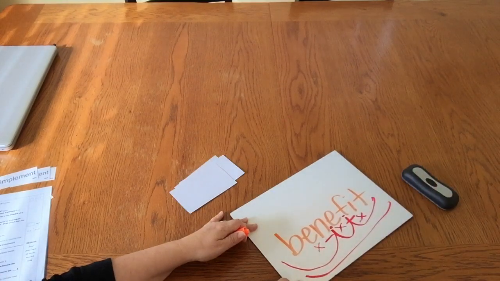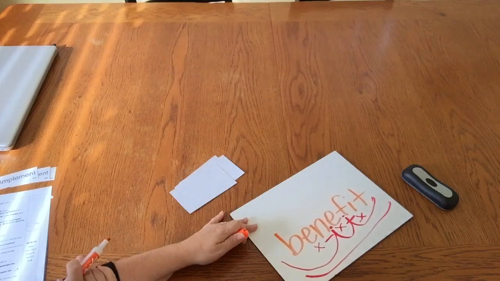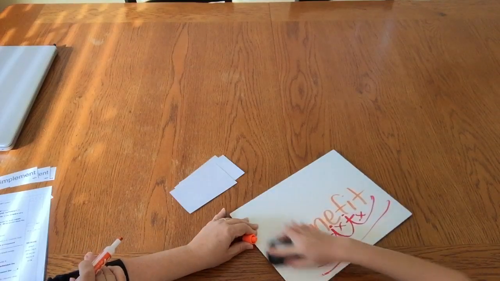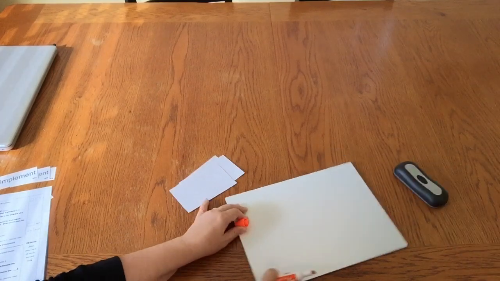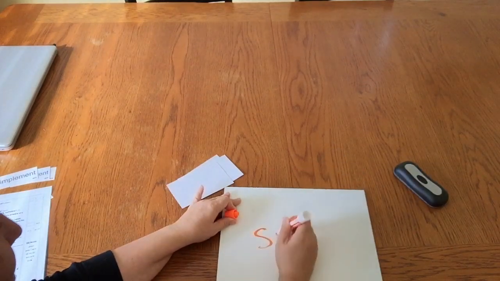Benefit. Okay, is there a schwa? The E. That open syllable vowel right in the middle. Okay, excellent. Last word. Doing great with this. The schwa is tricky, isn't it? Yeah. But you are doing great at hearing it.